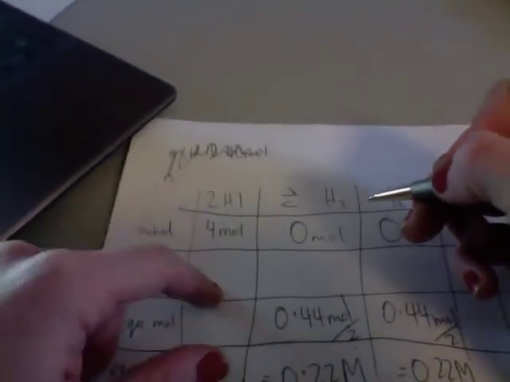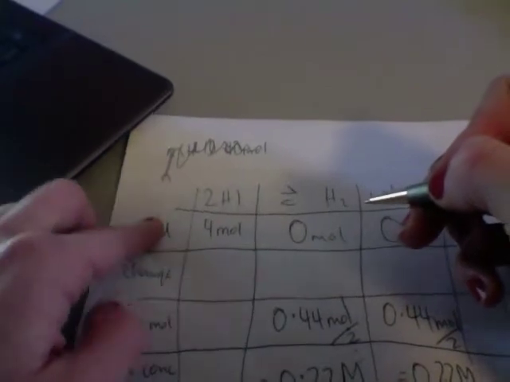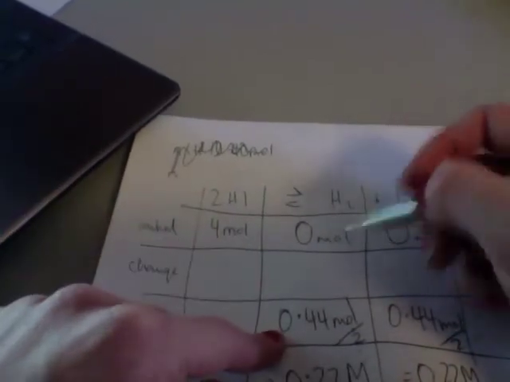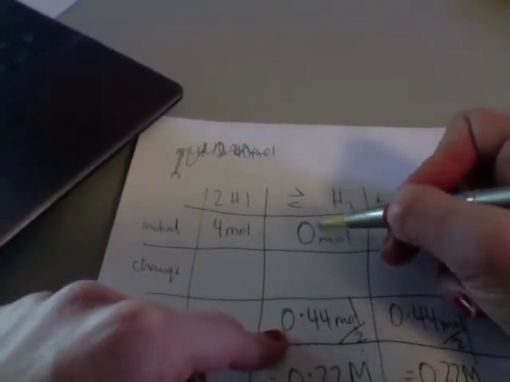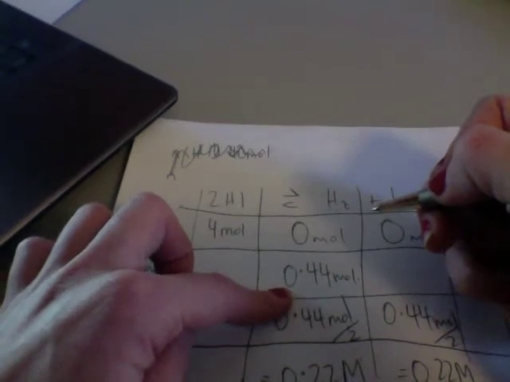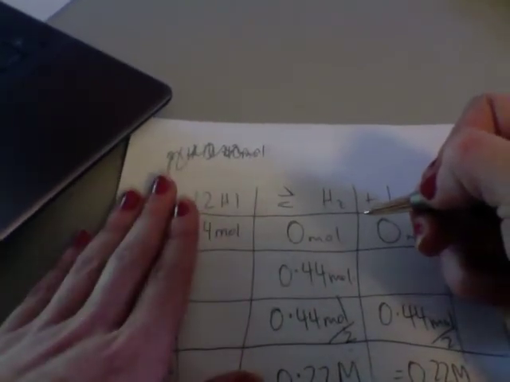So change. Now, we have to ask a question. If we started off at 0 mole of H2, there must have been a change of 0.44 mole. That means a certain amount of HI was used to produce 0.44 mole, and we use stoichiometry to determine that.